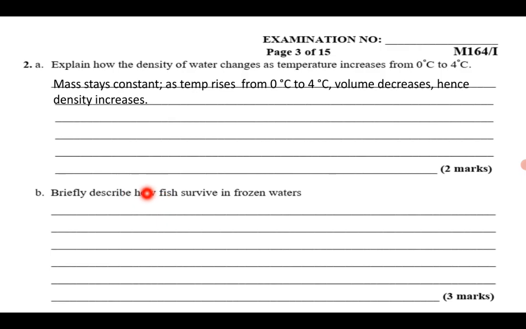Alright, so briefly describe how fish survive. How do fish survive in frozen water? You'd expect fish to die there if the temperatures become frozen or very, very low. But nature provides it that the fish will survive even under such conditions. So how? Okay.